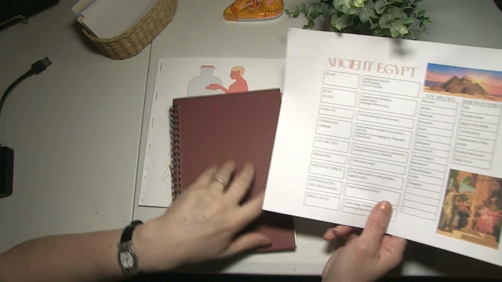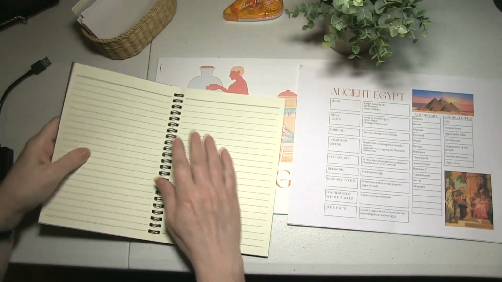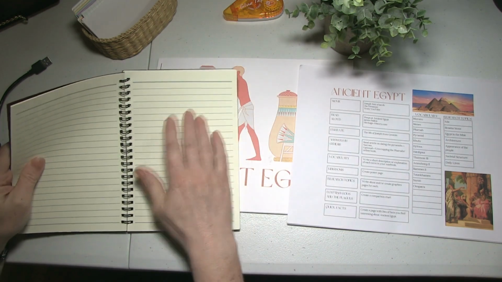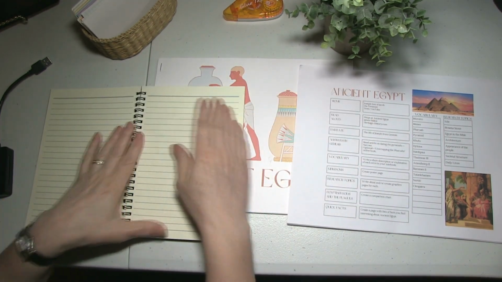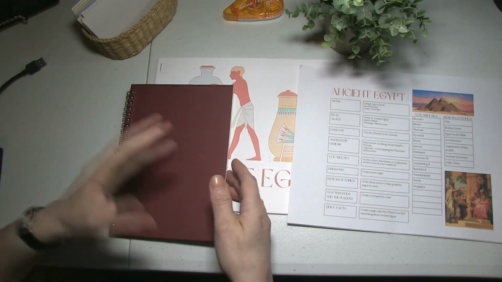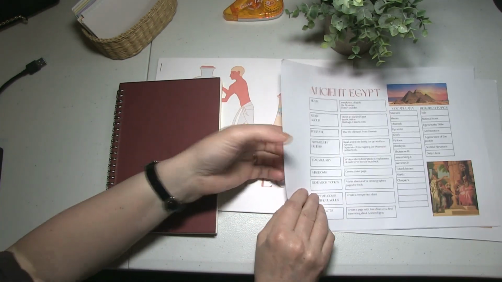Now, the cool thing about making a notebook is that you can do a 2-page spread. They can add a page onto this page, and they can do a 2-page spread that folds into the book when they're done. We've done that lots of times, and that's kind of fun.